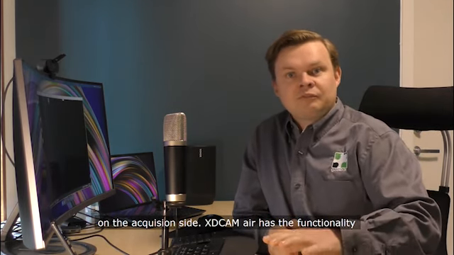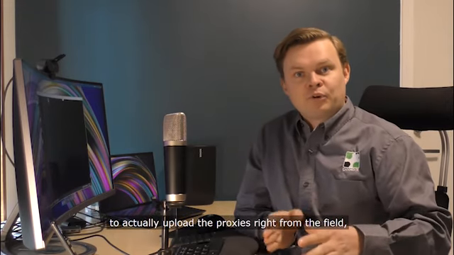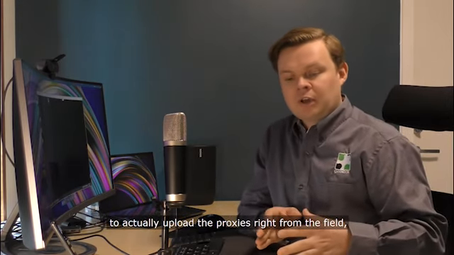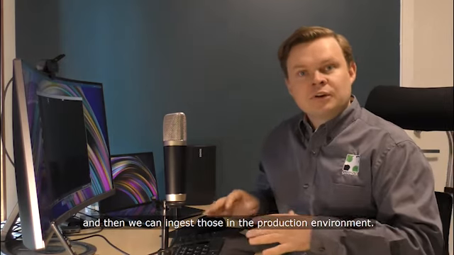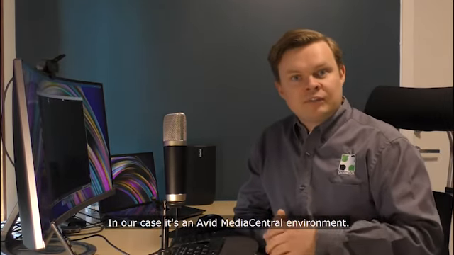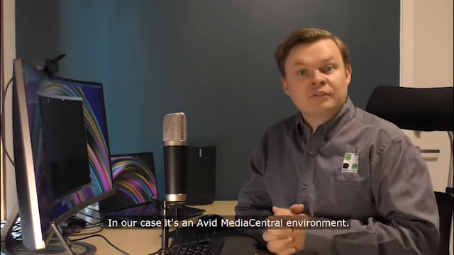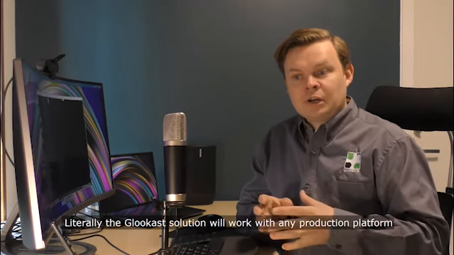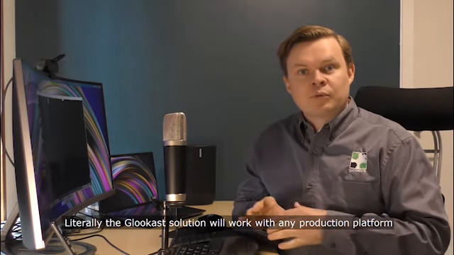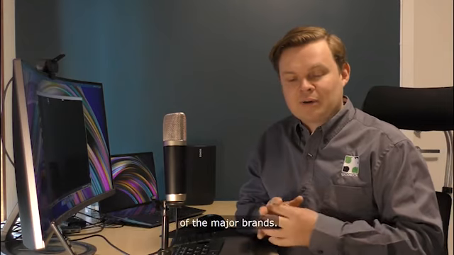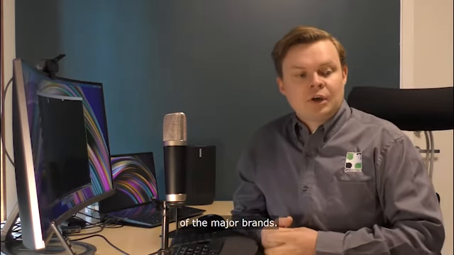XDCAM Air has the functionality to actually upload the proxies right from the field, and then we can ingest those in the production environment. In our case, it is an Avid Media Central environment, but literally the Glookast solution will work with any production platform of the major brands.